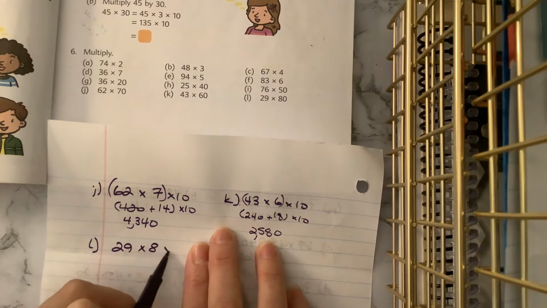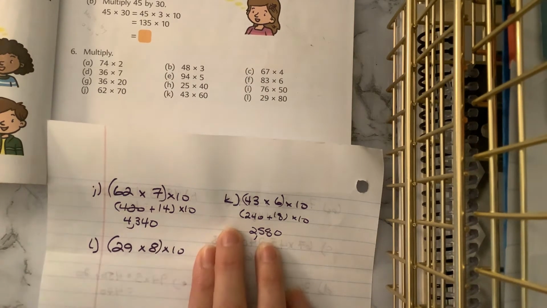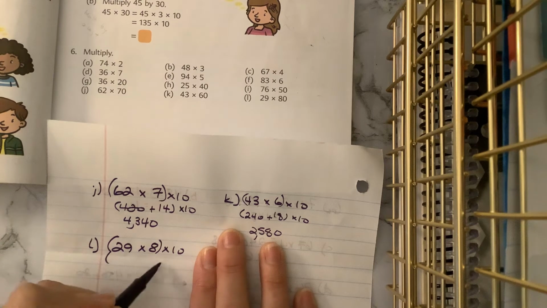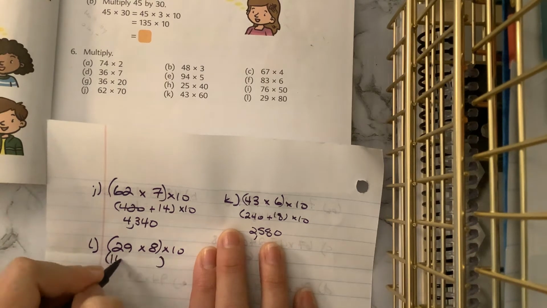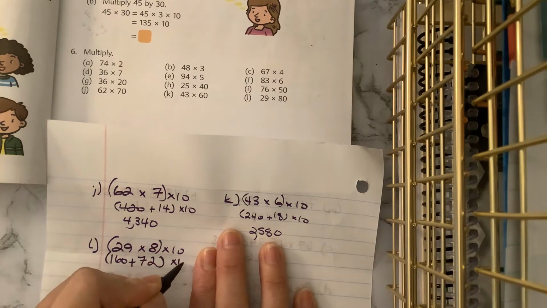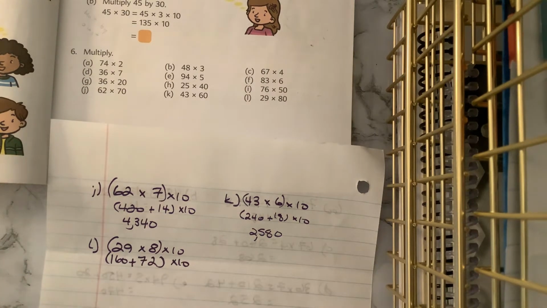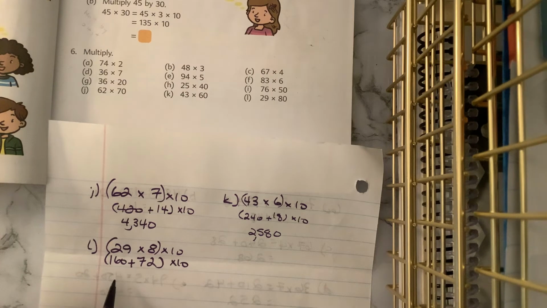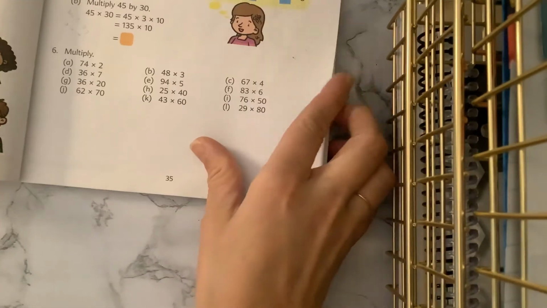29 times 80 is the same as 29 times 8 times 10. 20 times 8 is 160. 9 times 8 is 72. Multiply by 10. This addition was maybe a little bit trickier to do because we had to do some regrouping, but we should have gotten 232 times 10. We add that 0 to get 2,320. How are we doing with our practice, fifth graders?